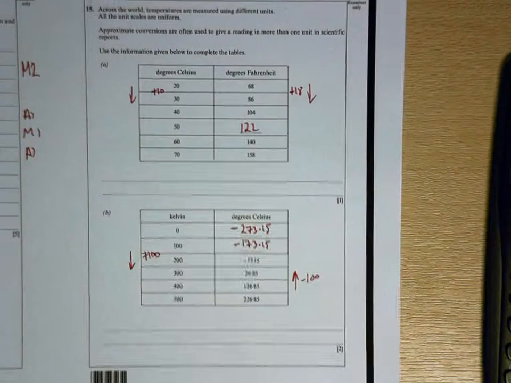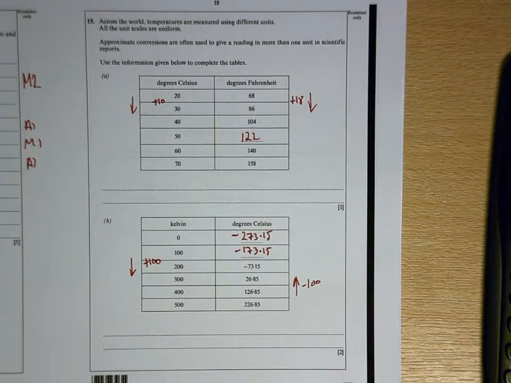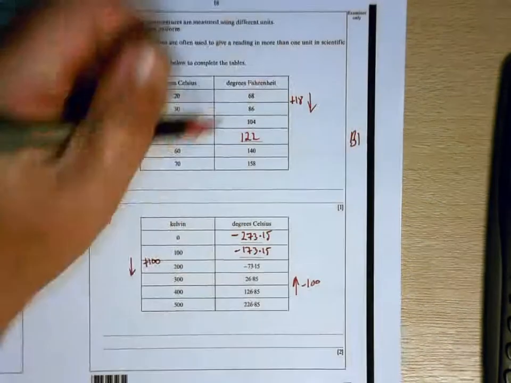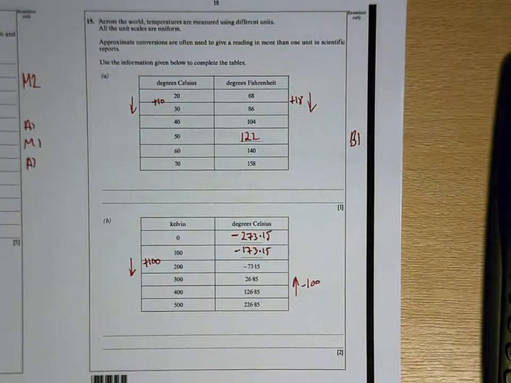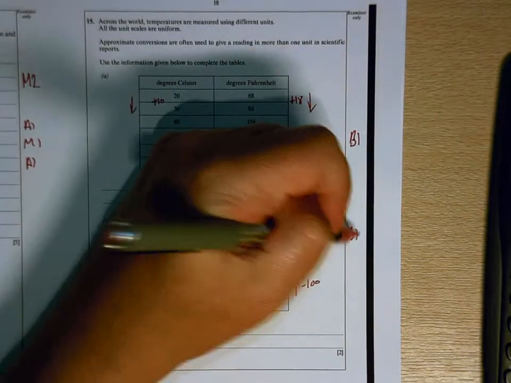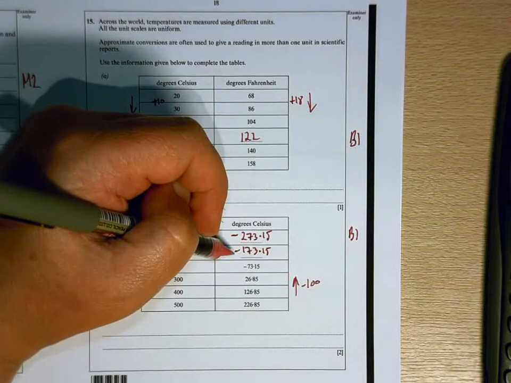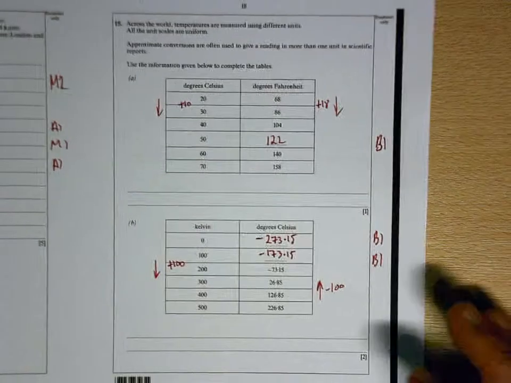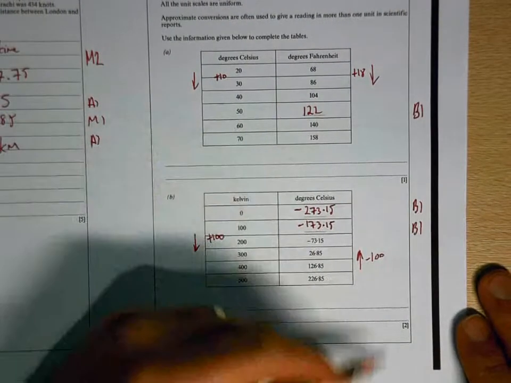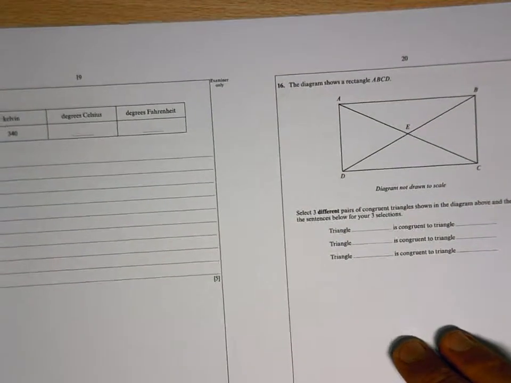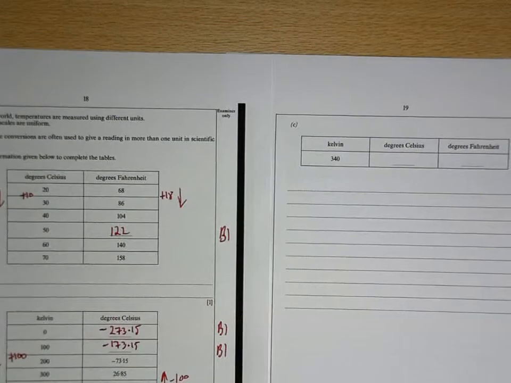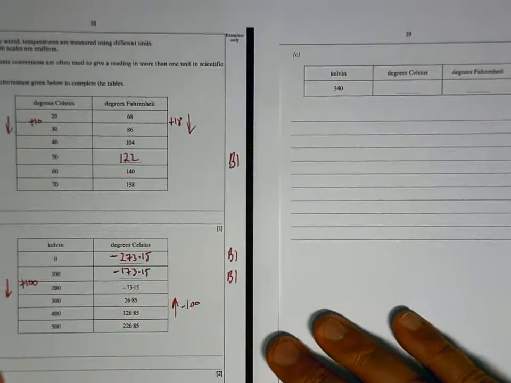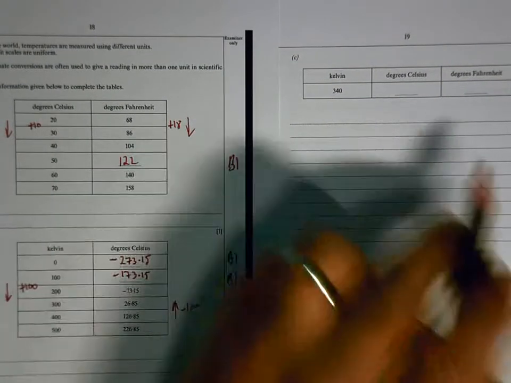So the marks for that part, for 15A, 1 mark for the 122, and for 15B, 1 mark for the negative 173, 1 mark for the negative 273. Total for the page 5, 8. And then for this one, we need to use the information here to fill those in.